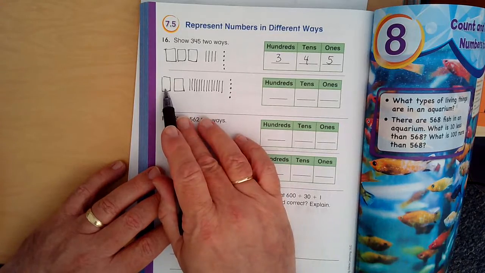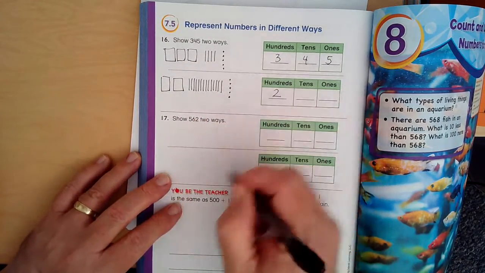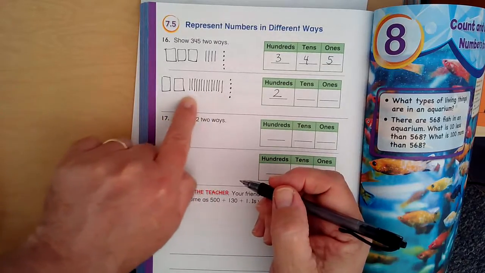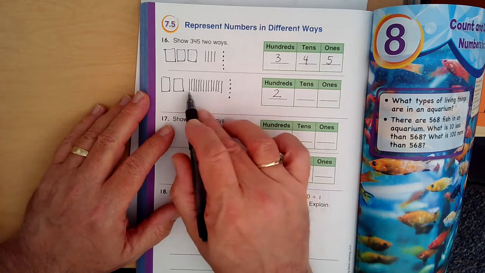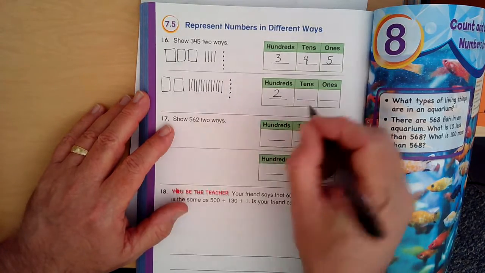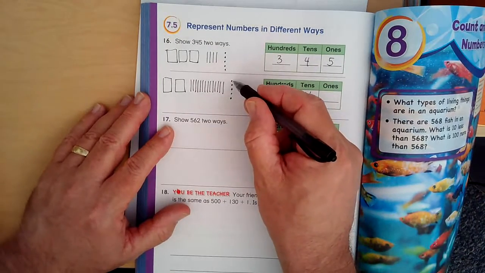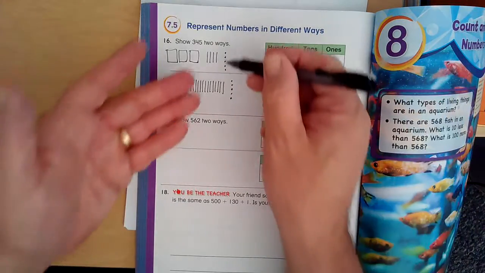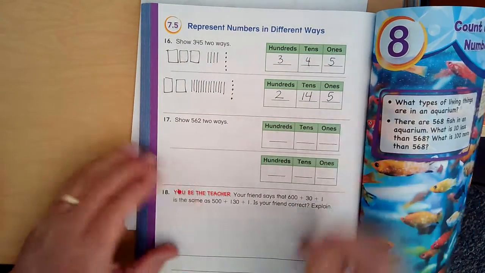Let's look at our hundreds. We have 2 hundreds. Let's look at our tens. Now, instead of 4 tens, I added 10 more. So I have 4 plus 10 is 14 tens. And how many ones? I didn't change any. I have the same number there and here, so it stays 5.